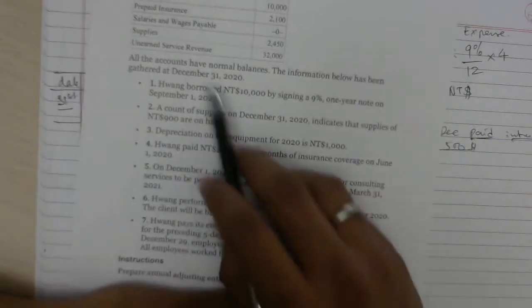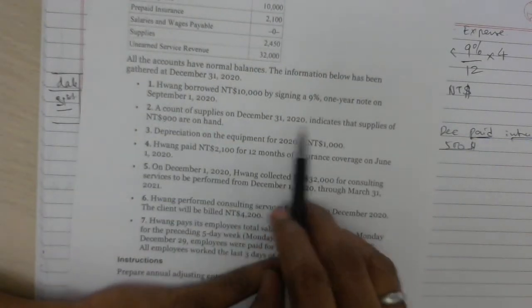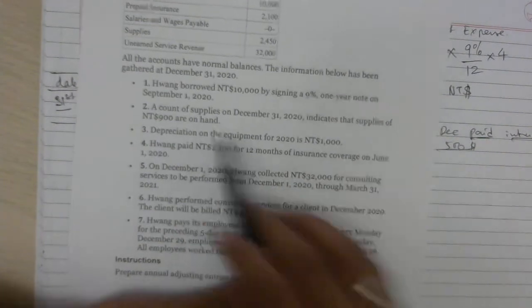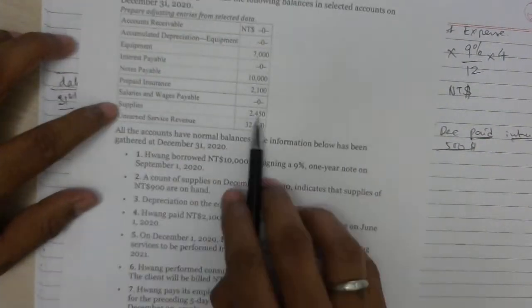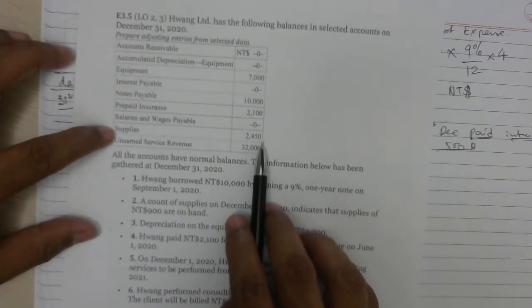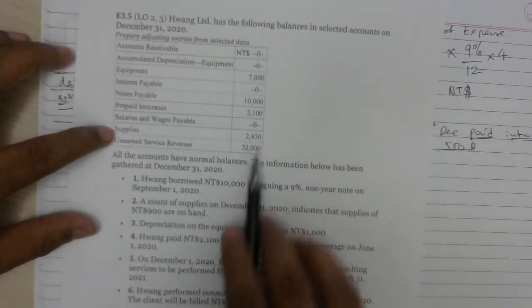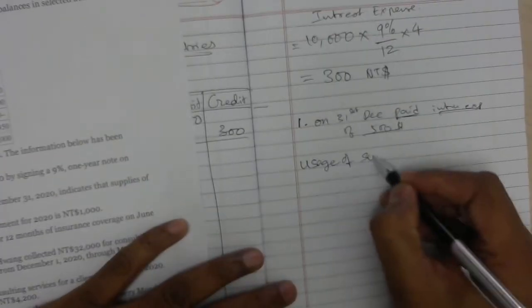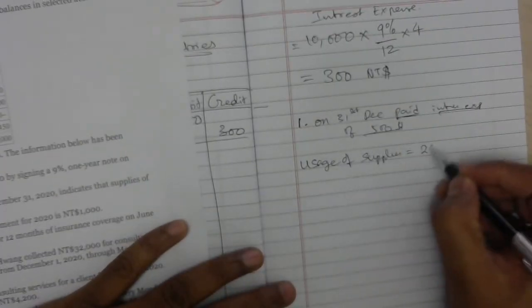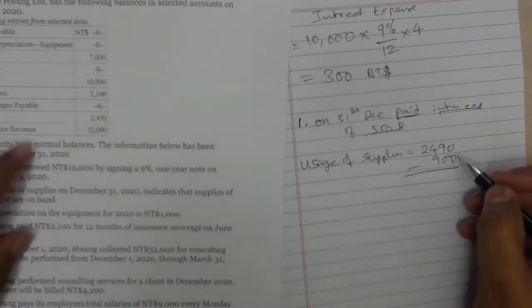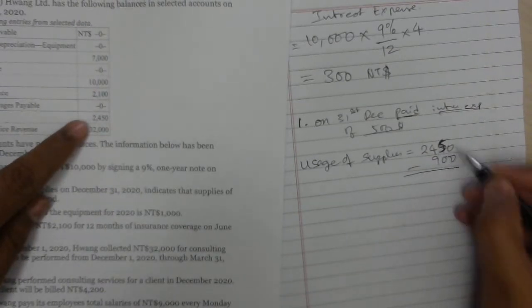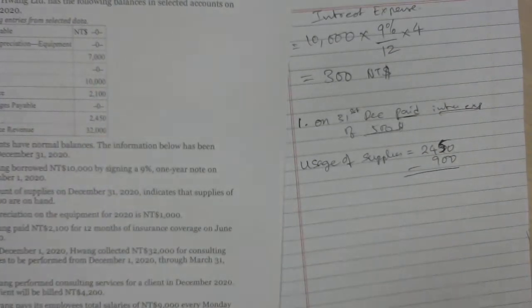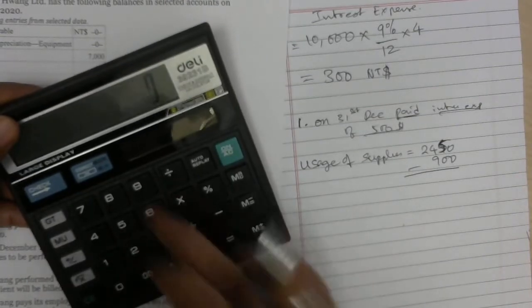If you see the second one, supplies on December 31 indicate supplies of 900 are on hand. What was the original supplies? This supply was 2450 originally. So from 2450, supplies reduced to 900. What is the difference you have to see? The usage of supplies. So you are using 2450, sorry, 2450 minus 900 is your consumption of supplies.